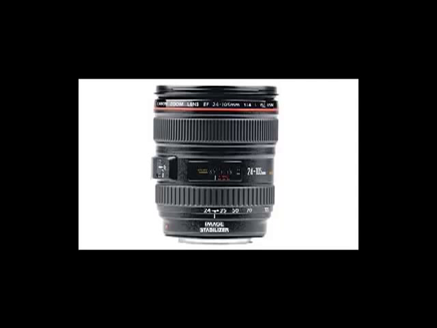You have two types of lenses. One is a fast lens and one is a slow lens. With night photography, I recommend using a slow lens. A slow lens has an aperture of around f4.